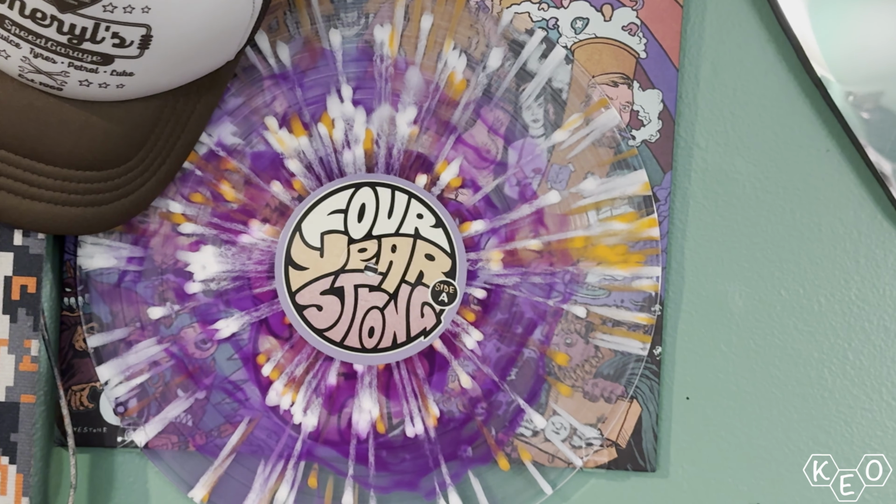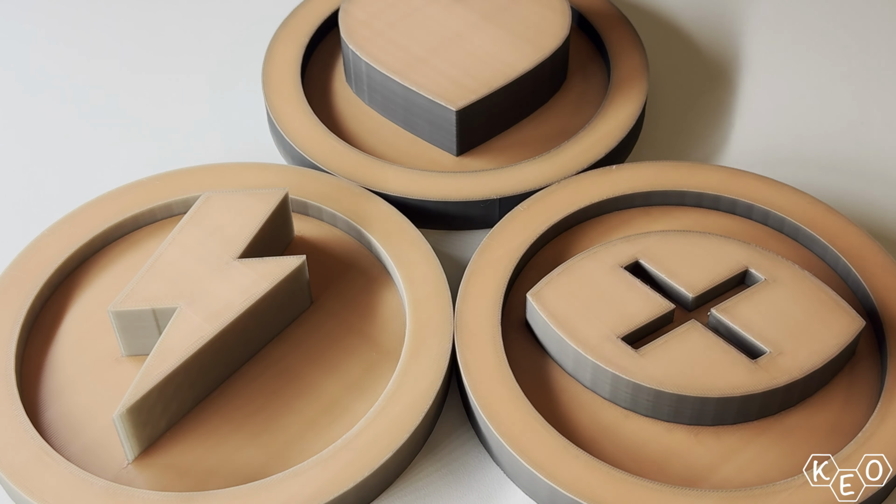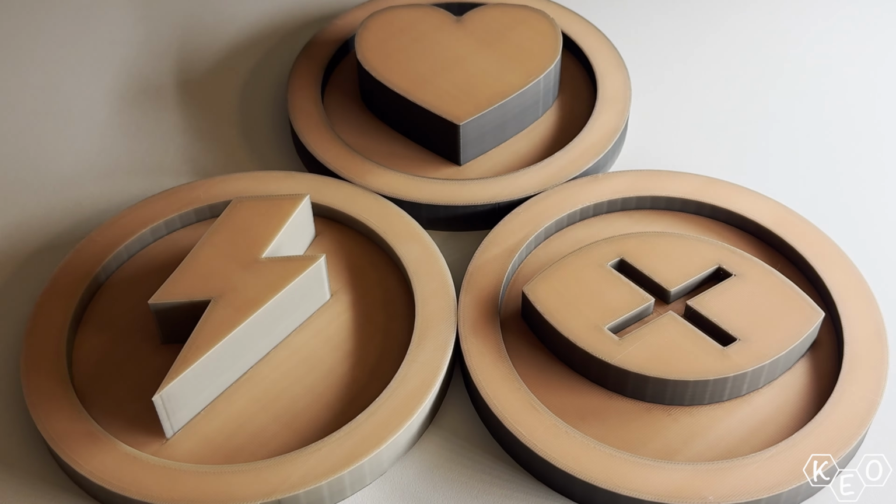It'll match the wall. We usually go with a purple and orange theme here. This is like a peach and gray theme. I think they contrast well enough that once they're hanging on the wall, it's gonna look good.